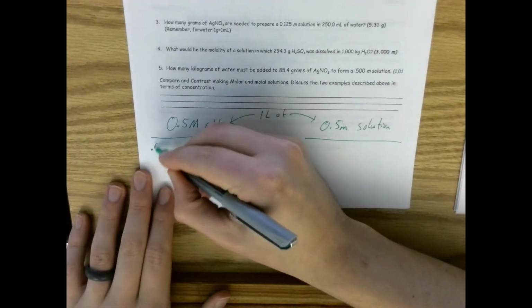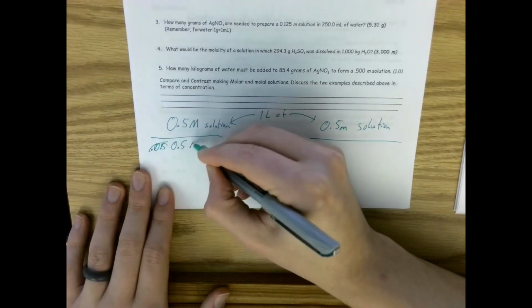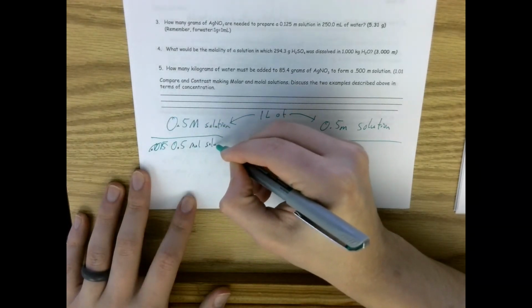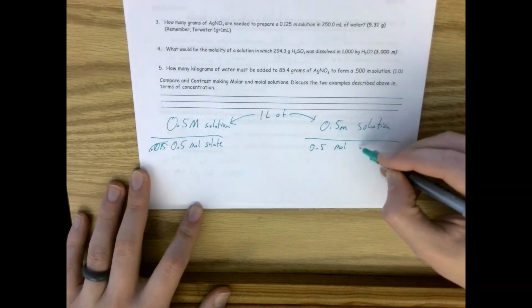Will they both contain the same number of moles of salt? Yes. So again, 0.5 moles of solute, 0.5 moles of solute.